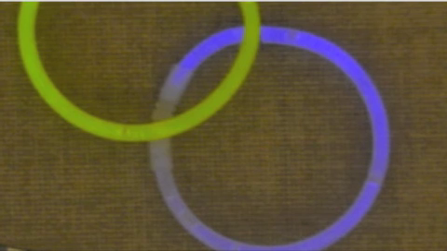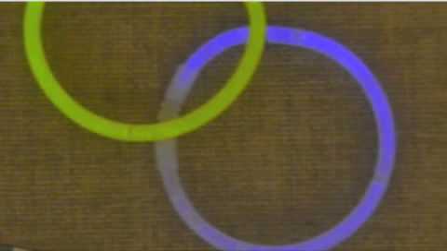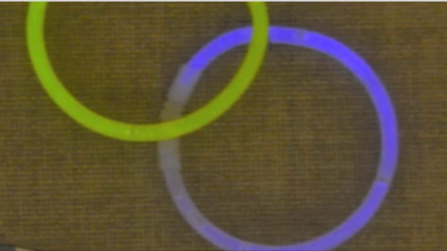From our experiment, we were able to conclude that as the temperature of the glow stick's surroundings increases, the intensity of light which the glow stick produces goes up, and vice versa.